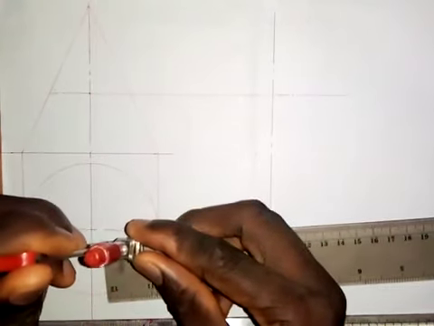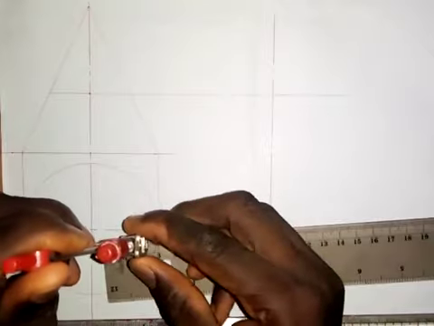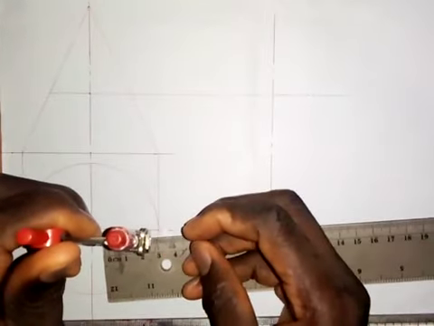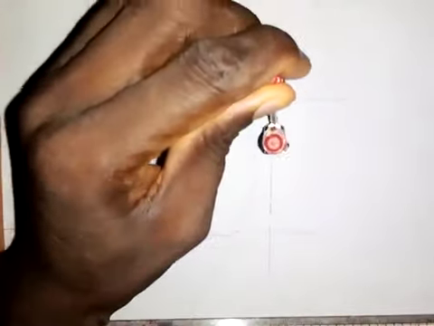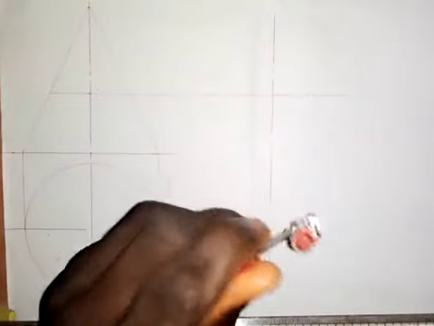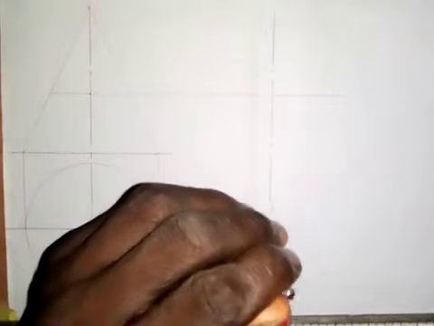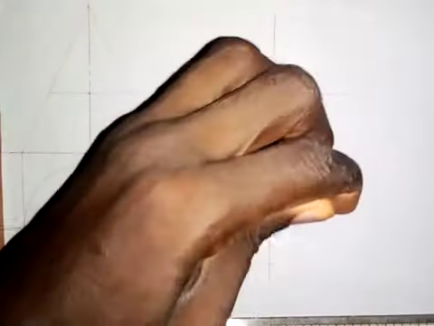Take 21 millimeters like this, then put the compass at this point and make an arc here, an arc here, an arc here, and an arc up here. We do the same thing down here, because we also need it here. So make an arc here, here, here, and also here.